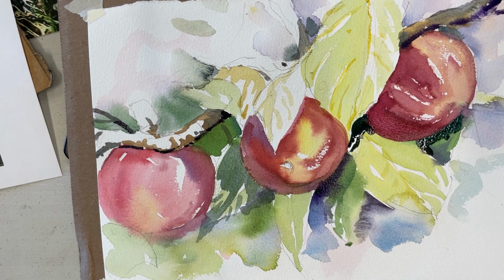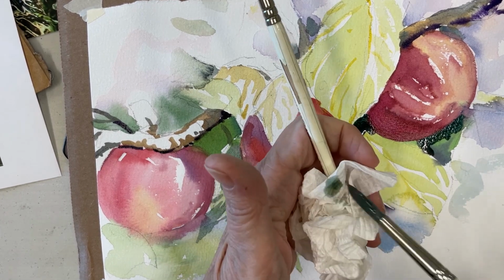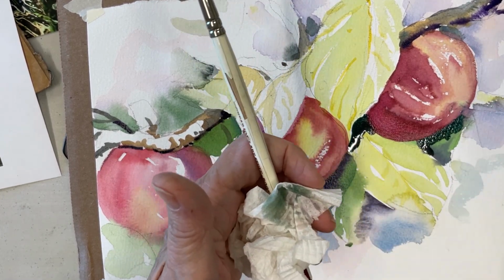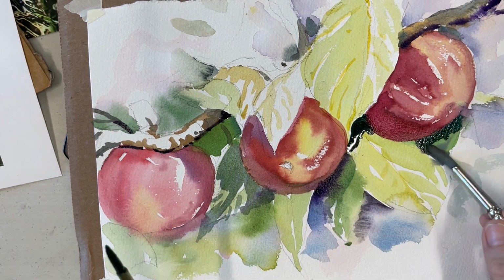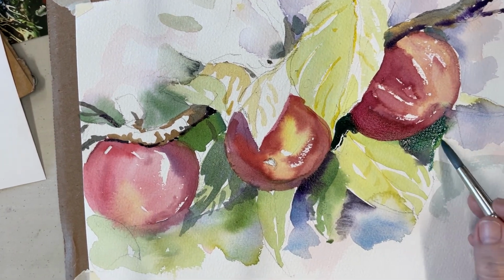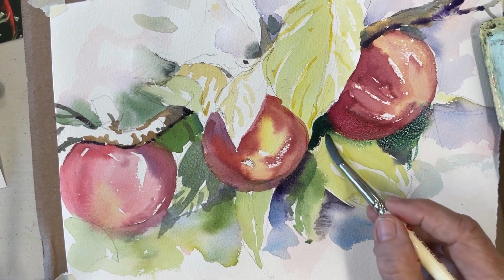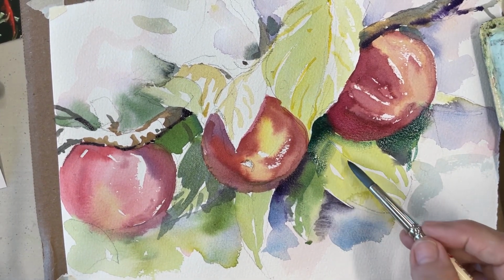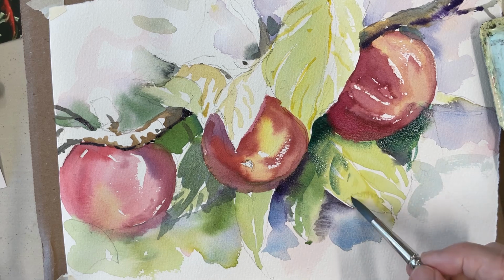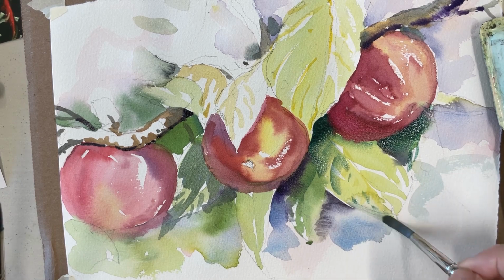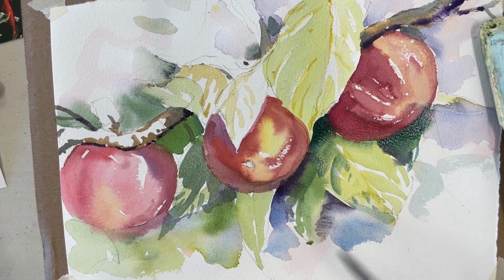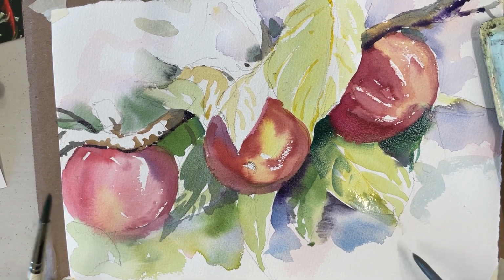And what I just do sometimes is take a clean brush. This has got a little paint on it, but we'll soften that up and soften this. Extend that shadow down and put a little bit of calligraphy in there. Oh, not that much. Soften that up with some water.